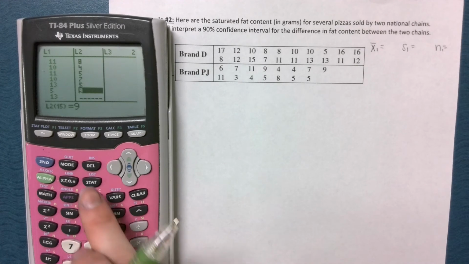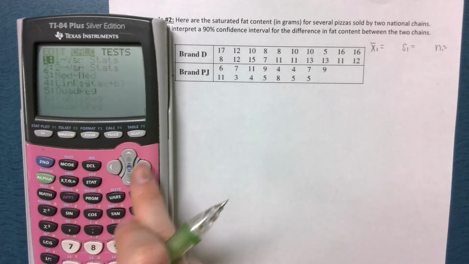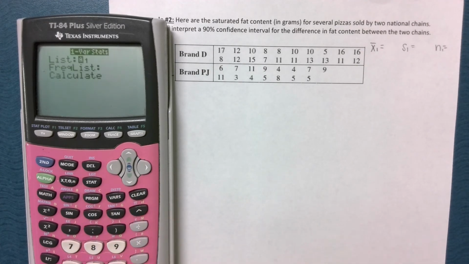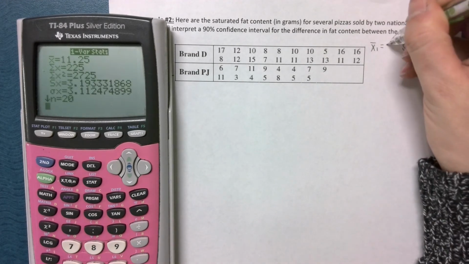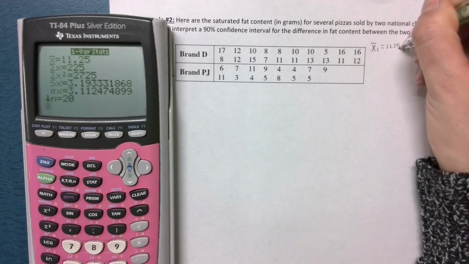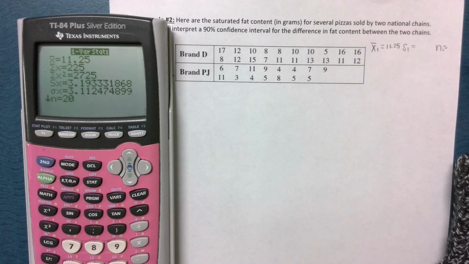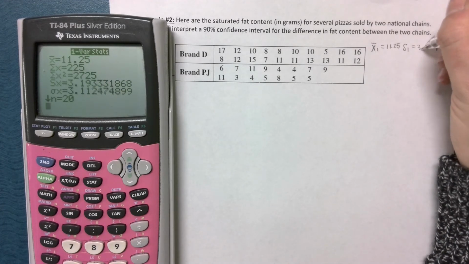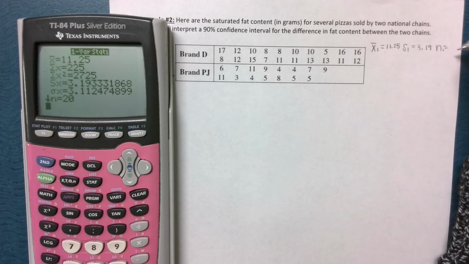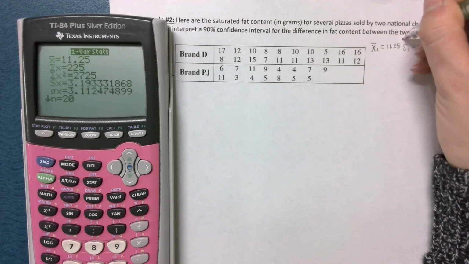Okay, to do this, we're going to press Stat, go over to Calculate, One-Var Stats, and we're going to start with finding it for the data in L1, so I'm going to leave that as L1, go down to Calculate. It gives me an average of 11.25, standard deviation 3.19, N is 20.